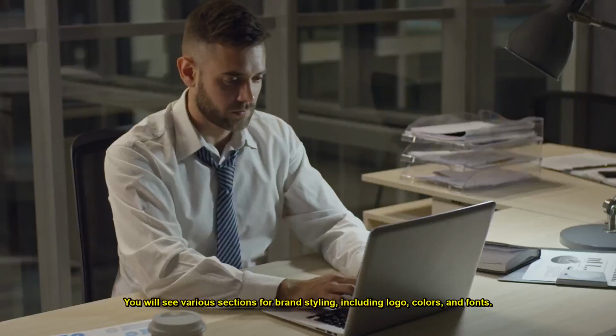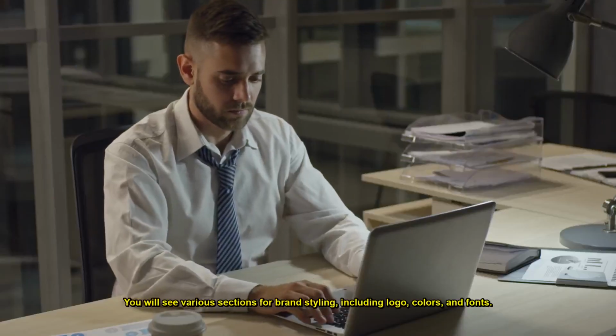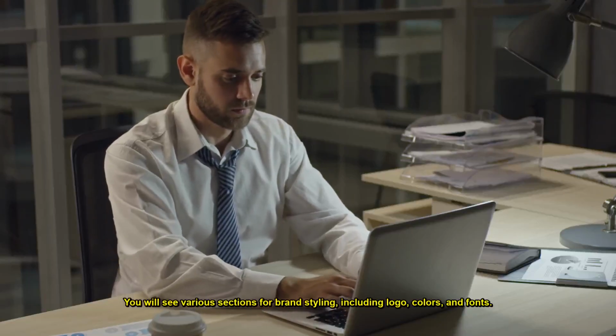clearly. To begin configuring Zoho Campaigns with your brand styling assets, log into your Zoho Campaigns account. Once you are logged in, navigate to the settings section in the left sidebar. In the settings menu, find and select the branding option. You will see various sections for brand styling, including logo, colors, and fonts.